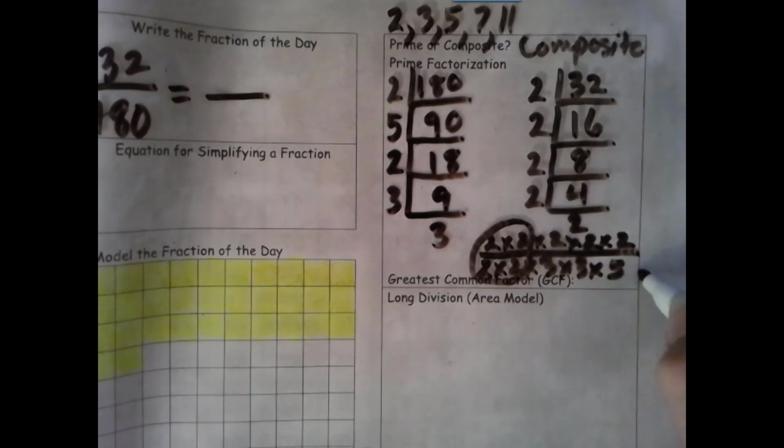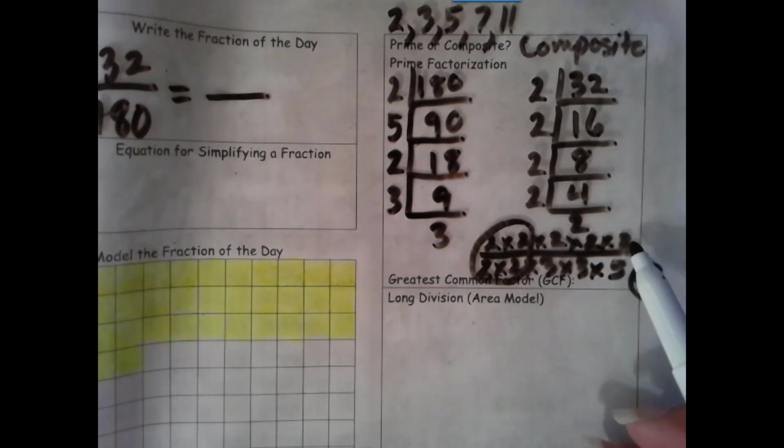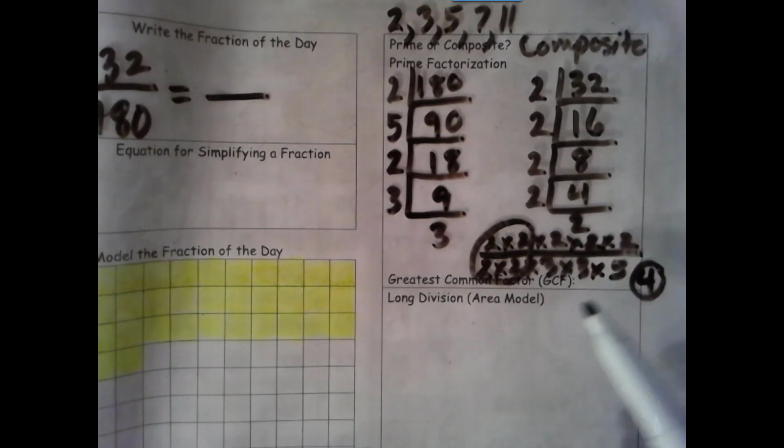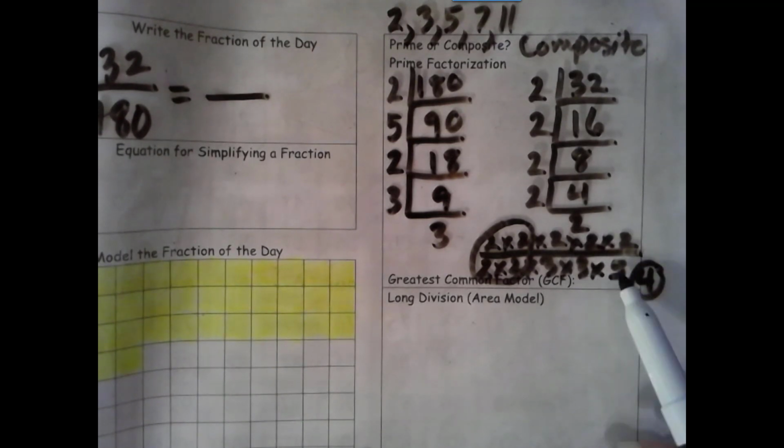2 times 2 is 4, so our greatest common factor is 4. That leaves 2 times 2 times 2, which is 8 in the numerator. 3 times 3, which is 9, times 5 is 45, so it leaves 8 45ths. Let's see if that's what we get with our model.